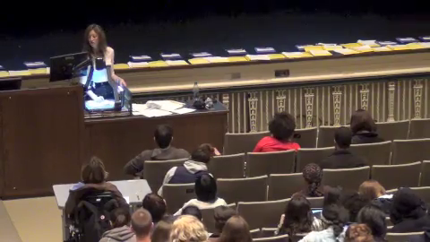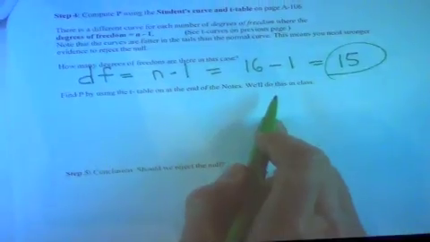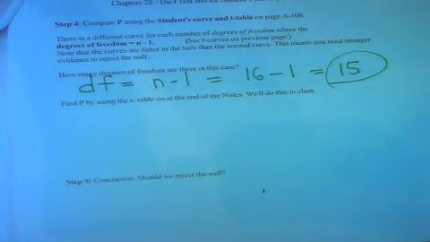Okay, so find P by using the T-table. All right, so we have to use the T-table. So turn to the back of your notebooks.